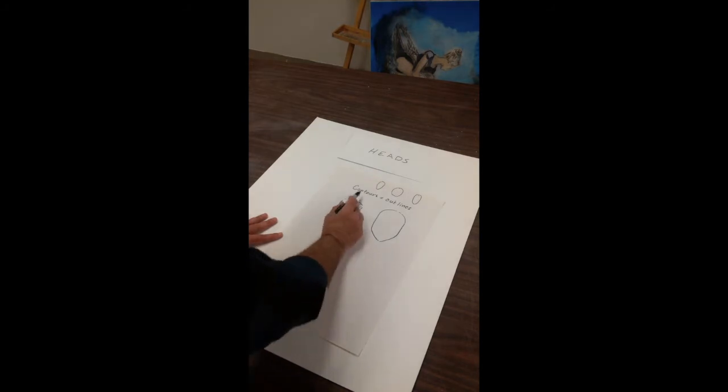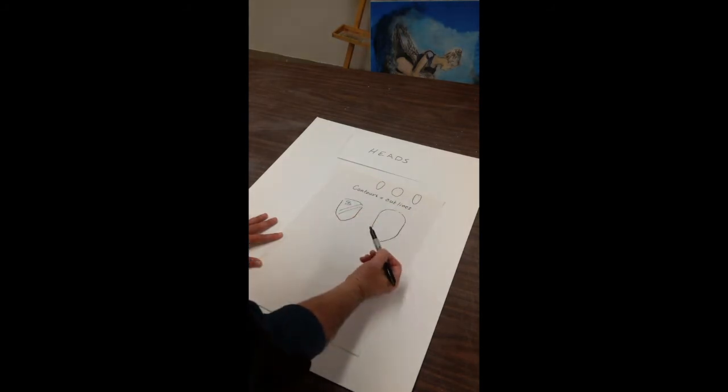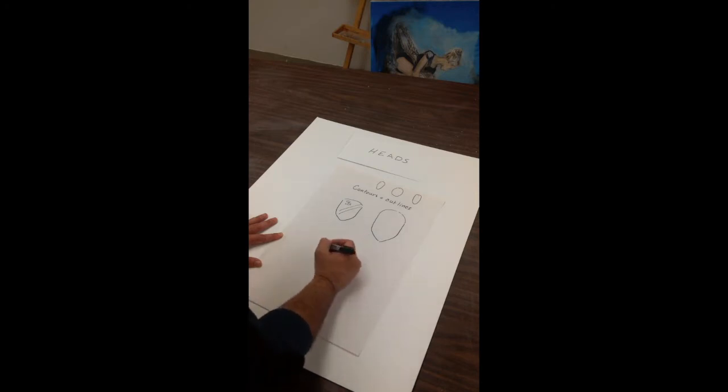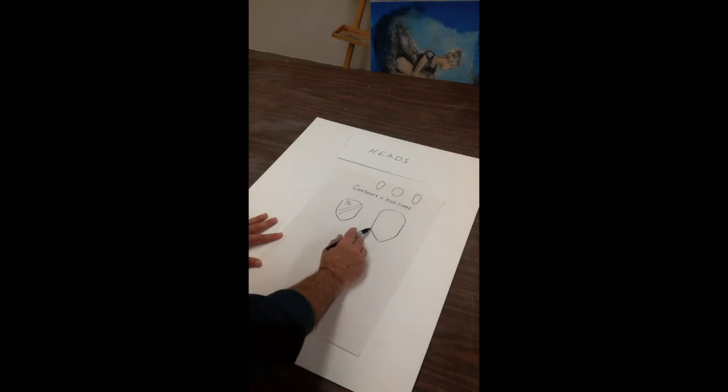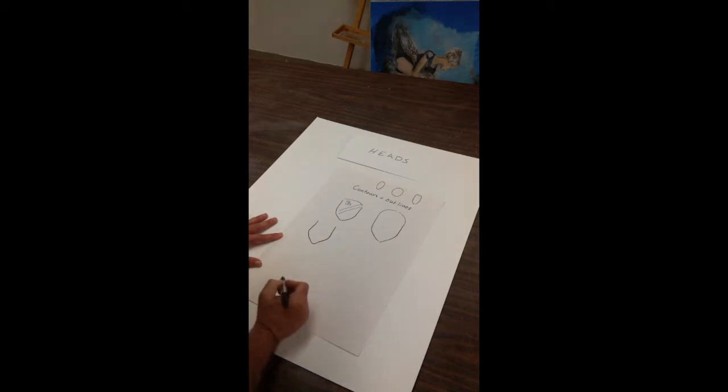Now, the interesting thing about contours, the outside lines, is that the actual shape or contour changes depending on the person we're looking at. Some people's faces will bow outwards a little bit and then come inwards to a chin like that.